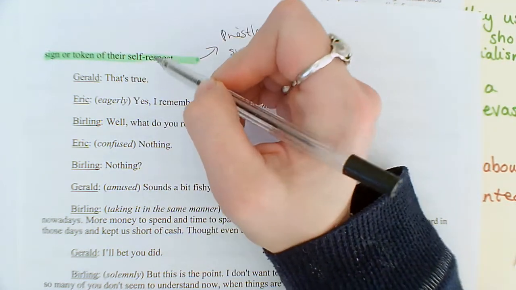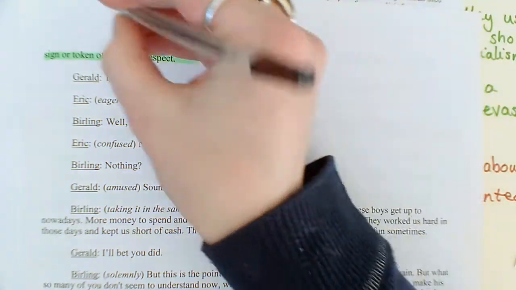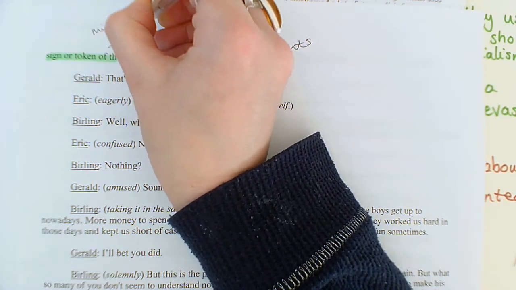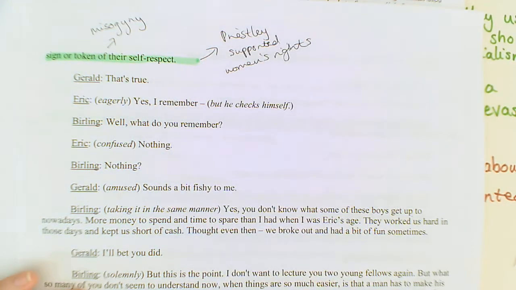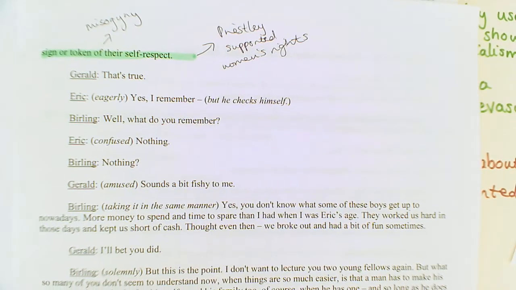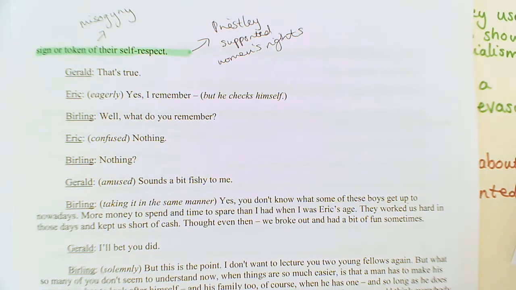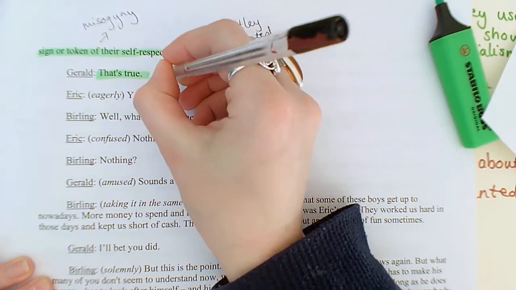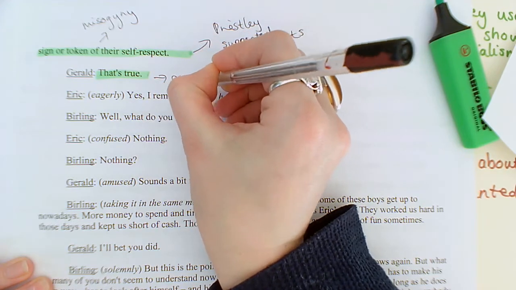So what he's doing here is he is showing, again, like earlier with Mrs. Birling's comments, this sort of latent misogyny, well, all girls care about is clothes because looking pretty and looking attractive is really the only thing that matters to them. That's their status. That's how they get their self-respect, from looking good. So it's very misogynistic male view. And Gerald says that's true. So again, agreeing with Birling as always.